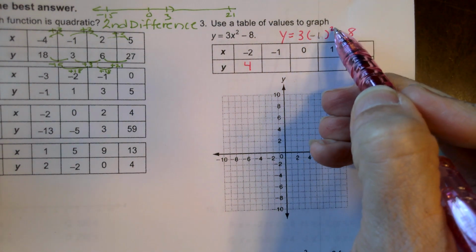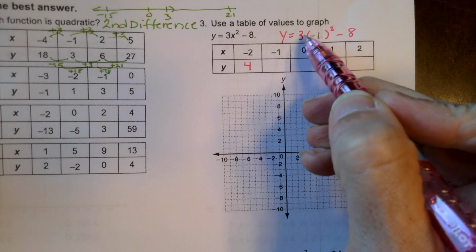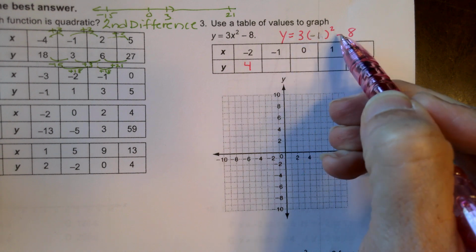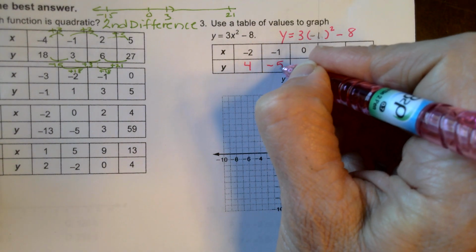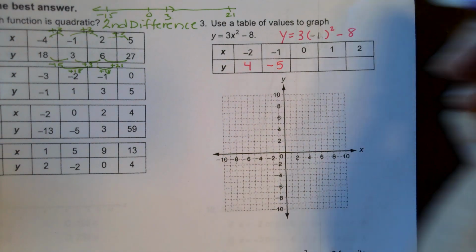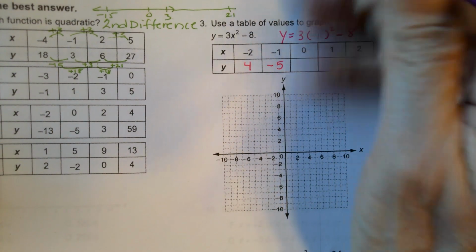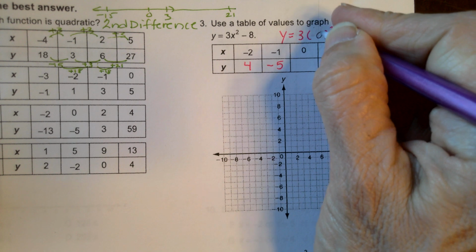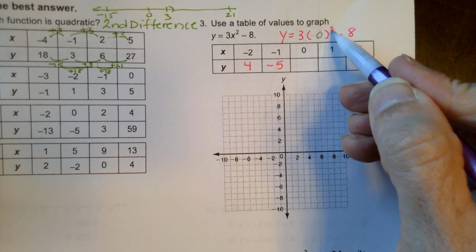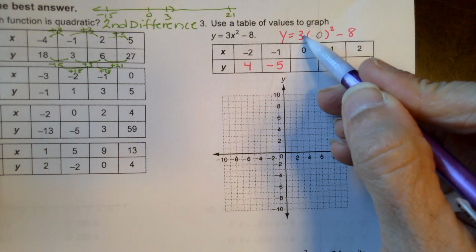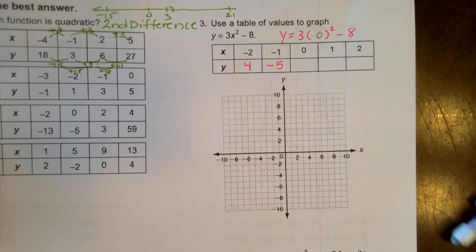So -1 to the second is 1, times 3 is 3, minus 8 is -5. Okay, so we're just going to continue on doing this. It only takes a second to erase and put the next one in. 0 squared is 0, times 3 is 0, minus 8 is a -8.